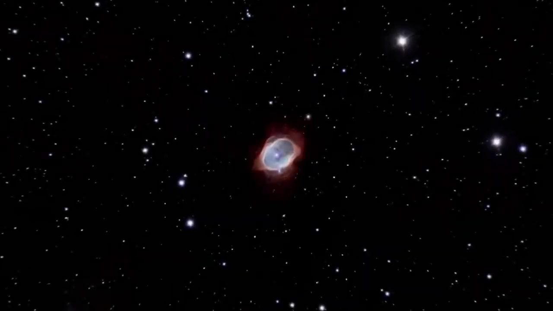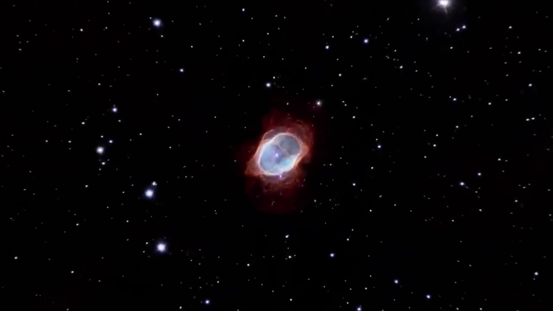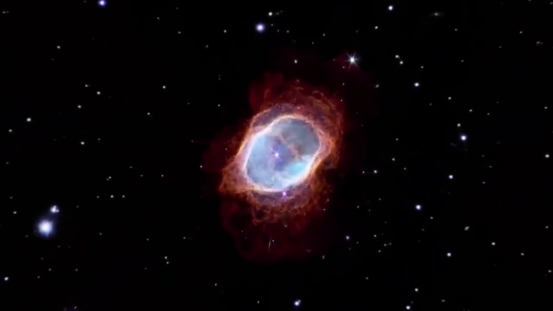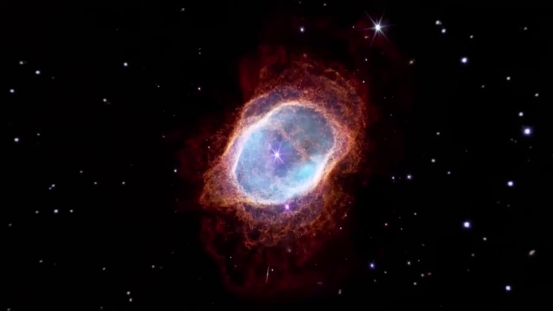Over time, the material from the planetary nebula is scattered into space. Eventually, it will form part of the clouds of dust and gases where new stars form.